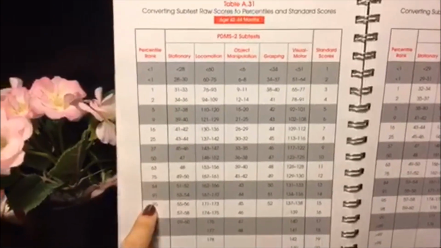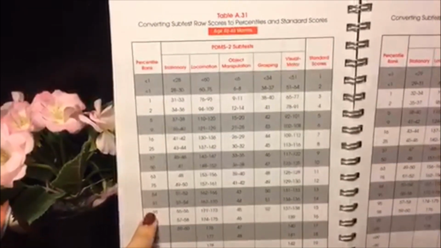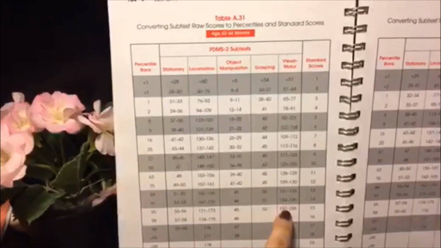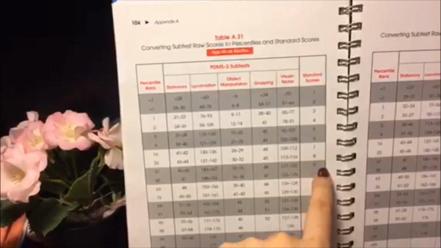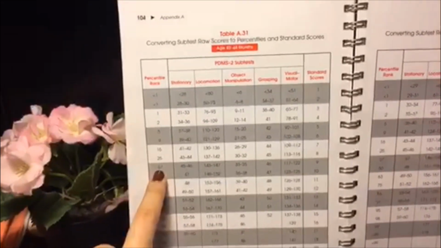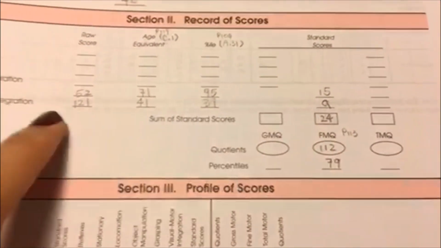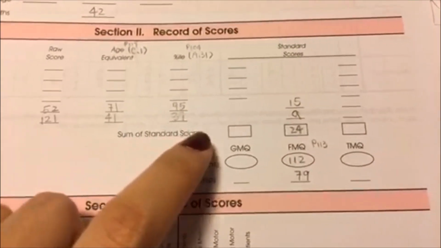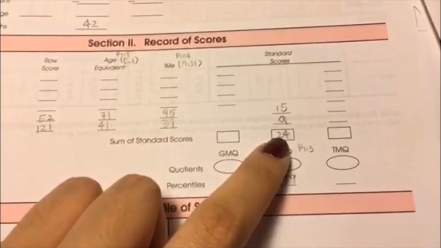Alright. And then for the same thing, visual motor integration, we're gonna look for the raw score 121 here, and then standard score 9, percentile rank at 37. Alright, so we have all these numbers up right there. To get a sum of standard scores, adding up 15 and 9, we get 24.